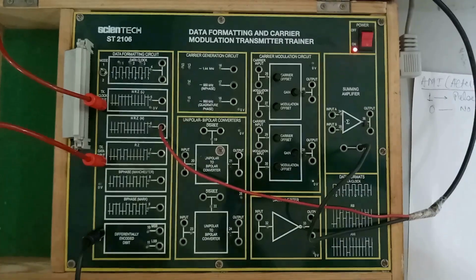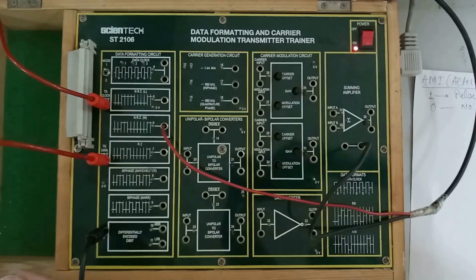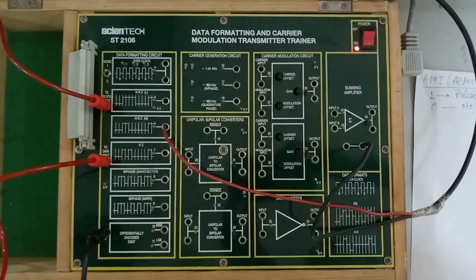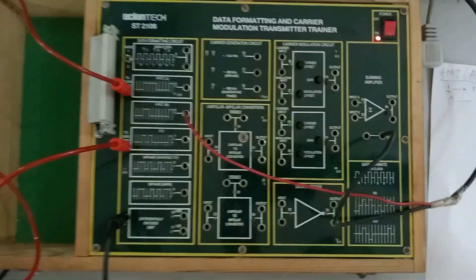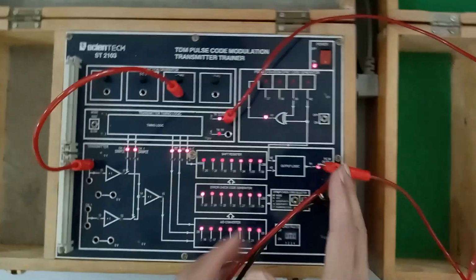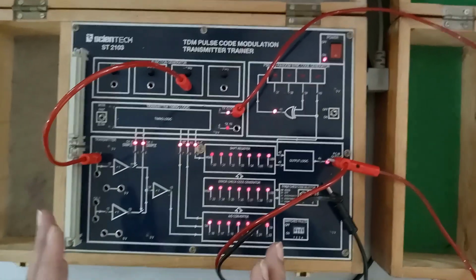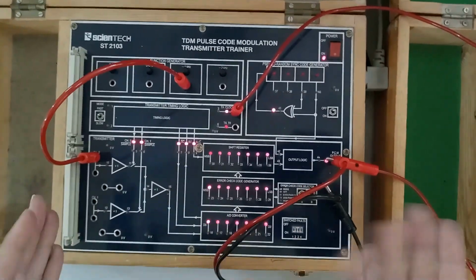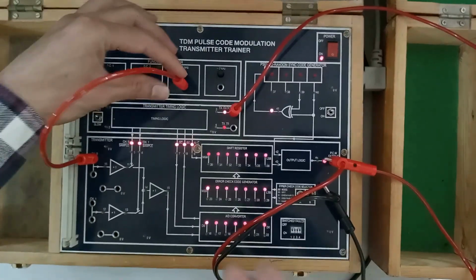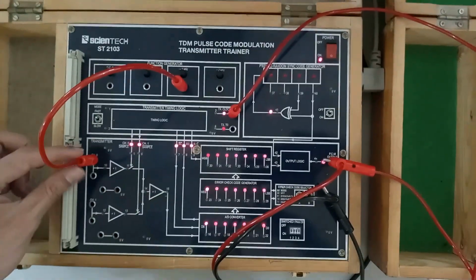So for line coding, you are required to give the input as digital data. That digital data input is generated by your PCM kit itself, that you have already done in the PCM experiment. You know that PCM does the analog to digital conversion. So this is the PCM experiment, and you can take a review of it.